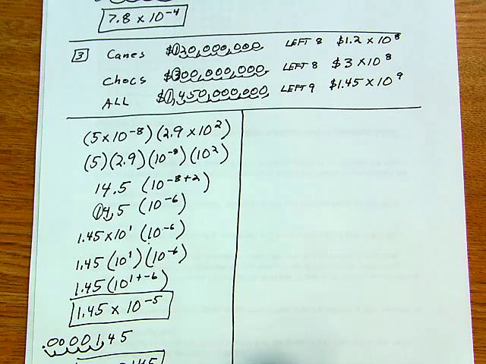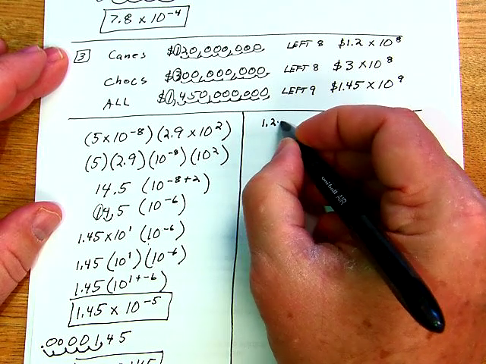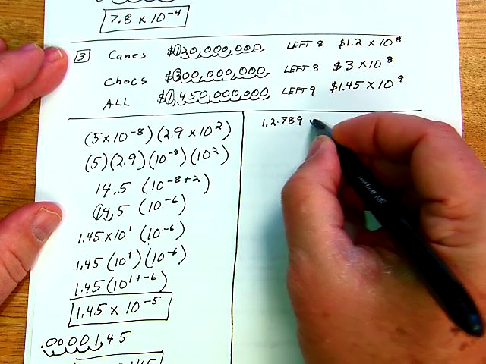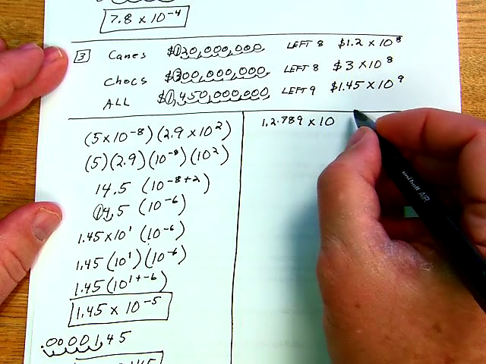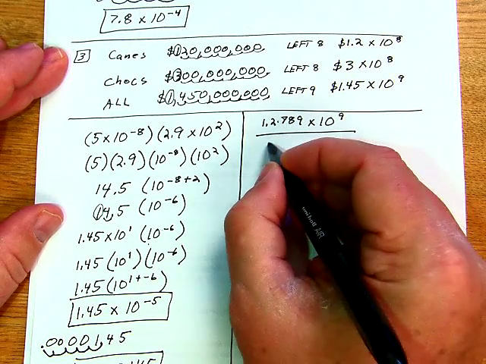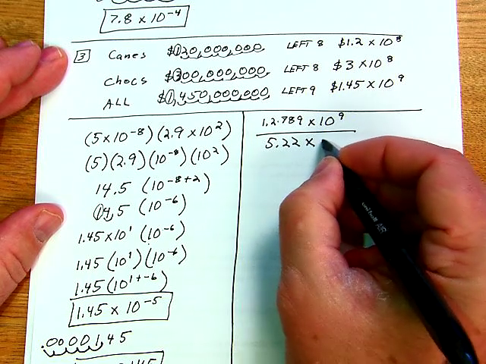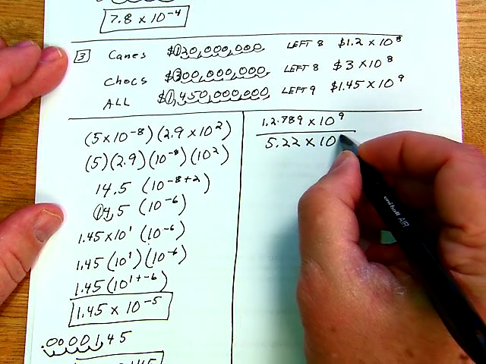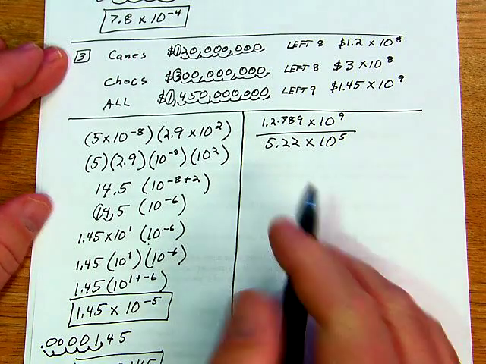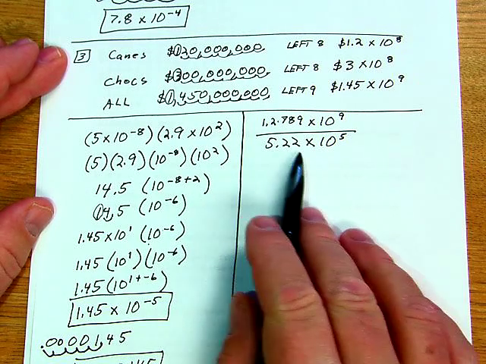Okay, let's do an example of division. What if I had 1.2789 times 10 to the 9th power divided by 5.22 times 10 to the 5th power. Okay, well, in this example, you can see we're going to do a lot like we did here. We're going to rearrange the numbers. When we're multiplying, we rearranged them. We can do the same thing when we're dividing.